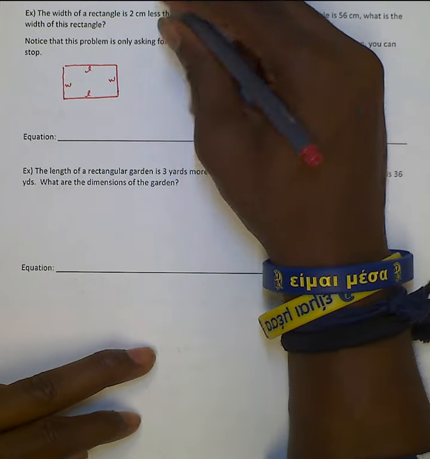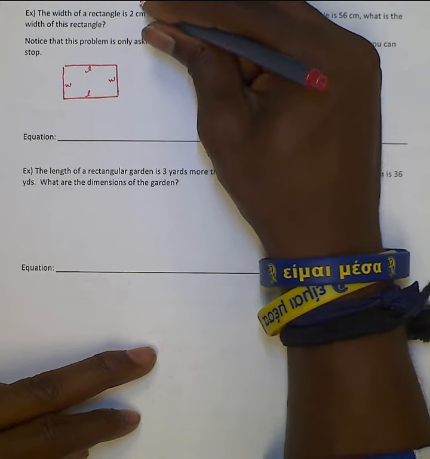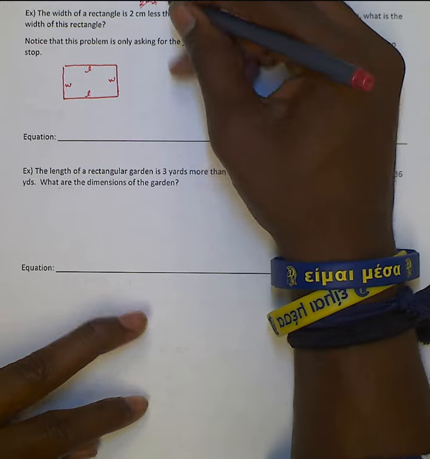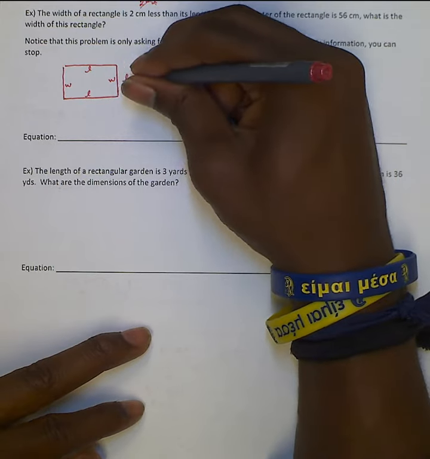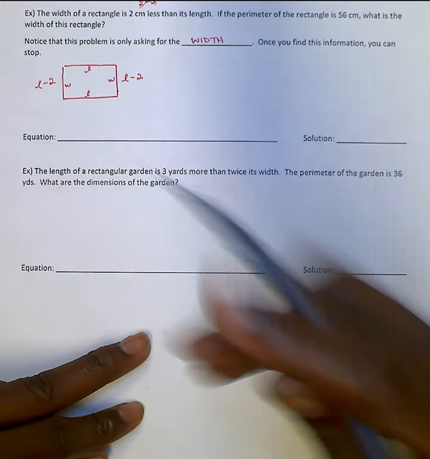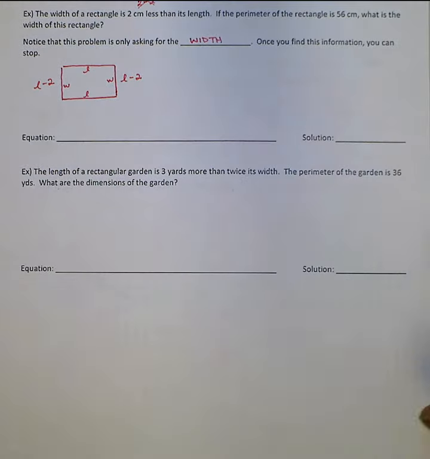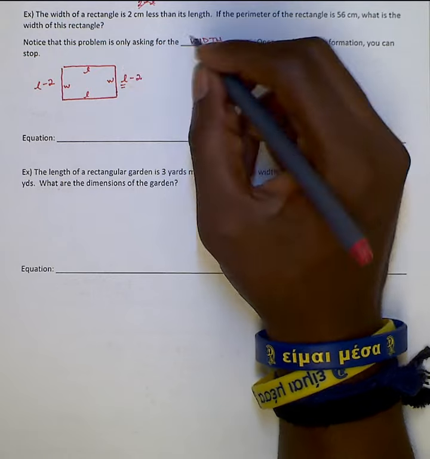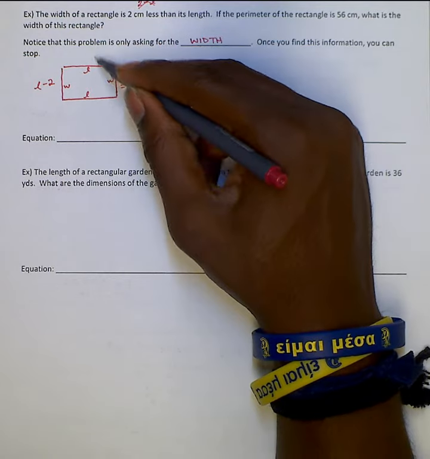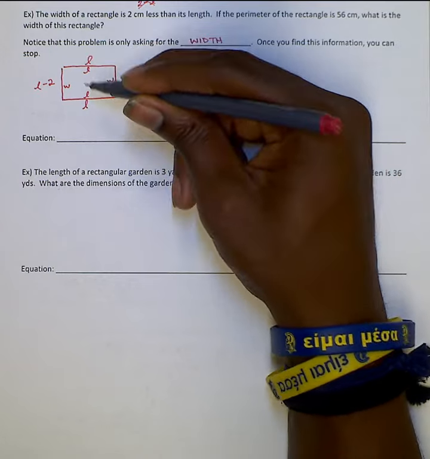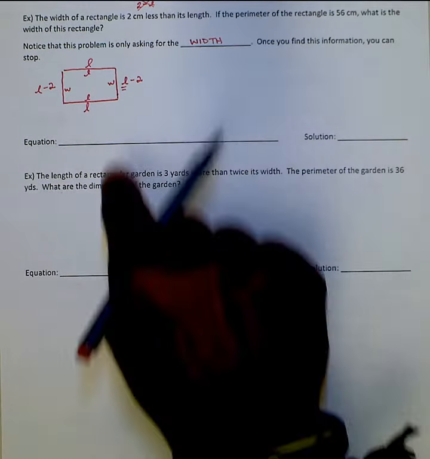So again, remember guys, please do not write 2 minus L. 2 centimeters less than this length means that we're going to take the length and subtract 2. So now we know that the width is the length minus 2. Again, remember that we used L. L means length. That means we don't have to come up with anything new for this side. It's just L. Even though they didn't explicitly say anything about it, we have already included it in our equation.